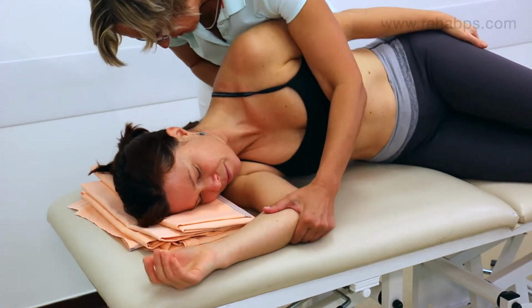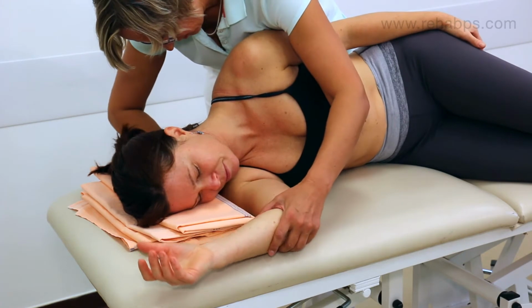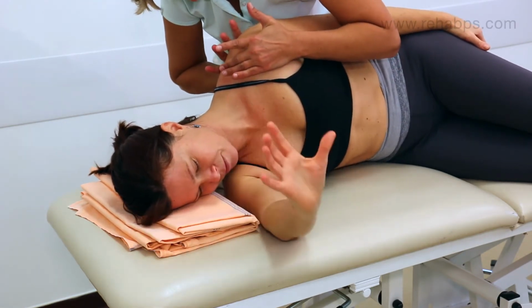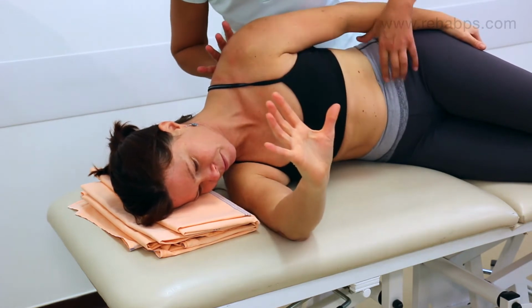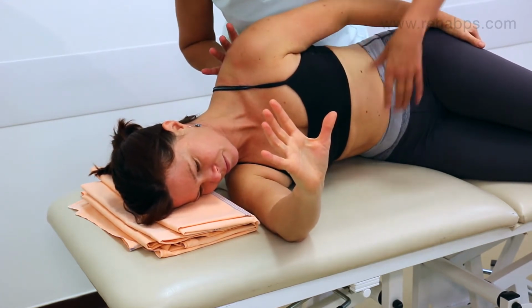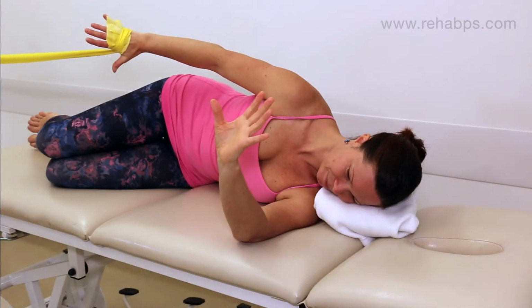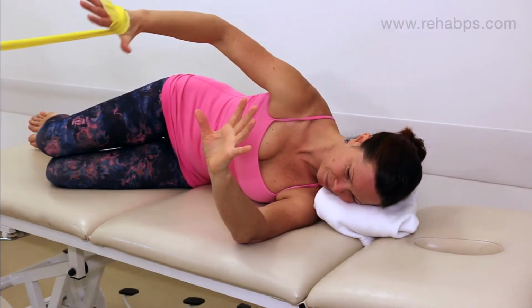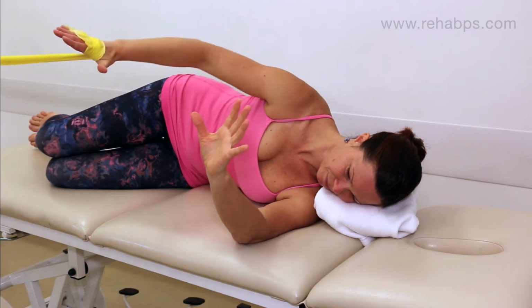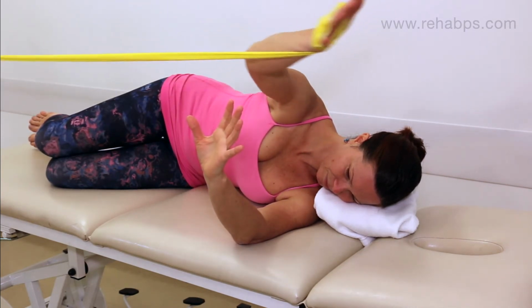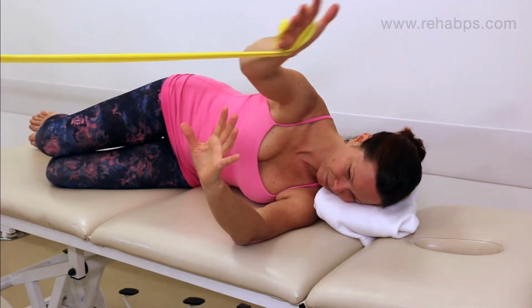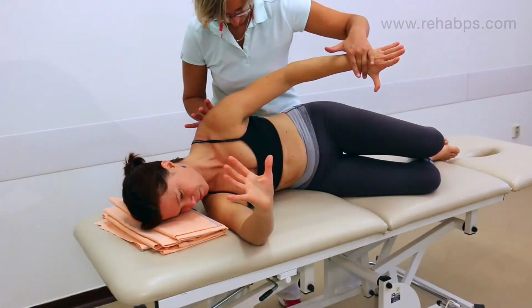The bottom upper extremity is supporting on the lateral aspect of the arm on the table. The elbow remains in semiflexion. To perform the exercise, the top upper extremity will move into flexion, abduction, and external rotation against the resistance from the band. The therapist can also resist the upper extremity movement as well.